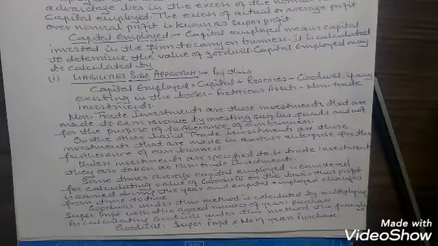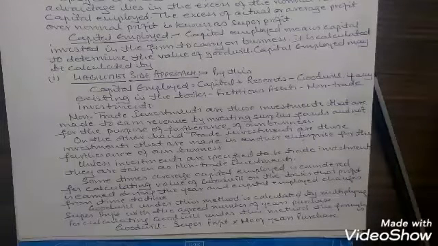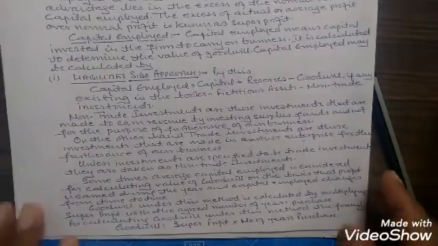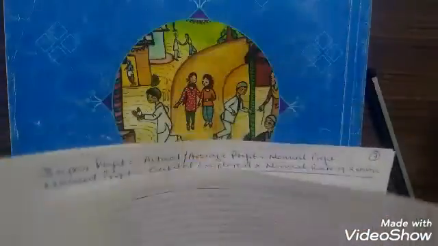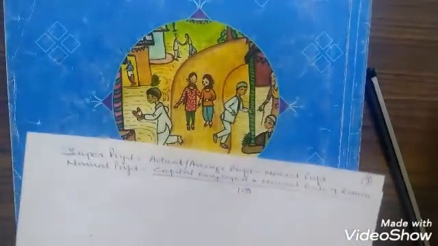Sometimes an average capital employed is considered for calculating the value of goodwill on the basis that profit is earned during the year and capital employed changes from time to time. Goodwill under this method is calculated by multiplying super profit with the agreed number of years purchase. The formula is: goodwill is equal to super profit into number of years purchase. Super profit is equal to actual or average profit minus normal profit. Normal profit is equal to capital employed into normal rate of return divided by 100.